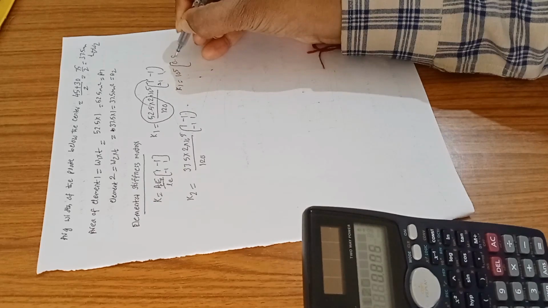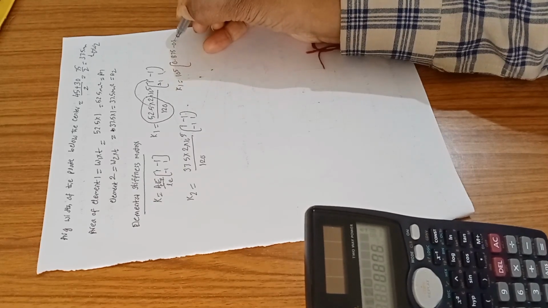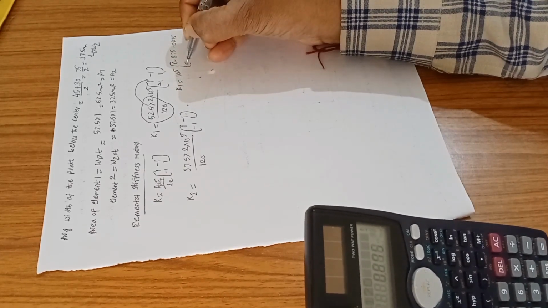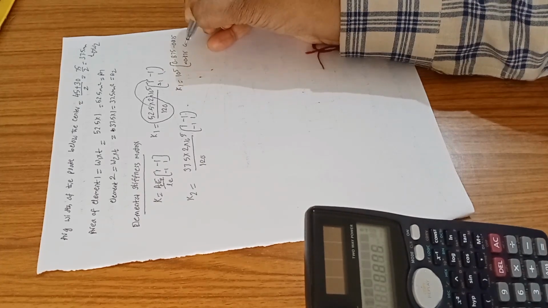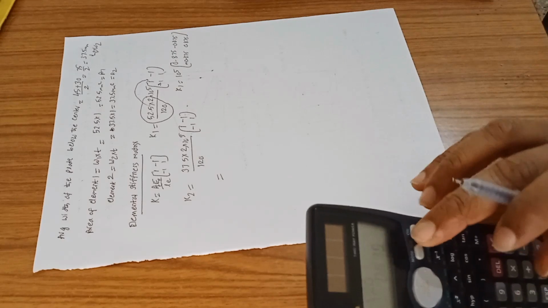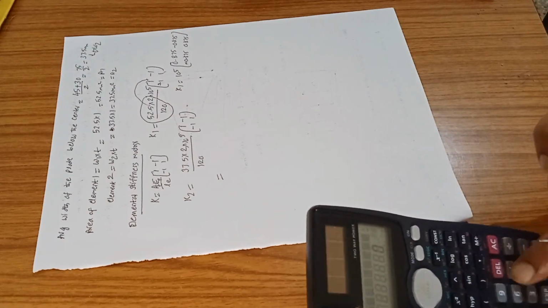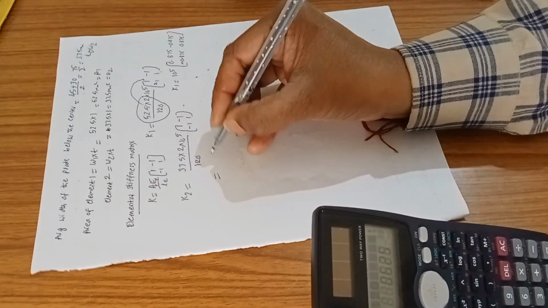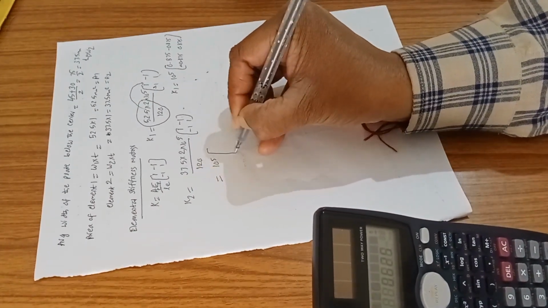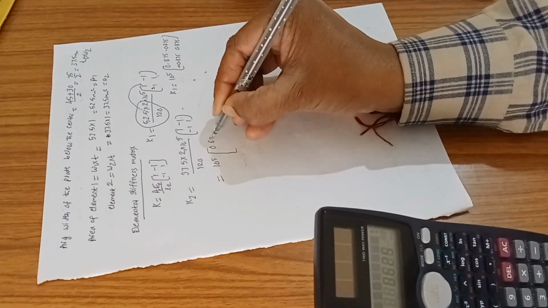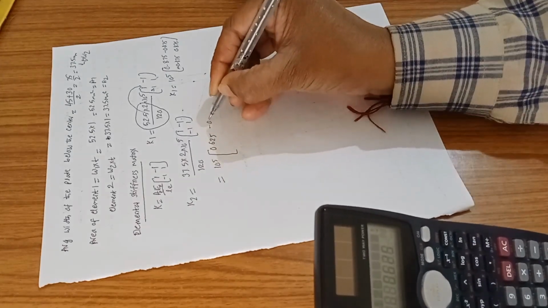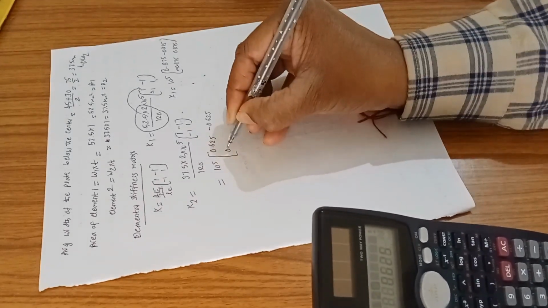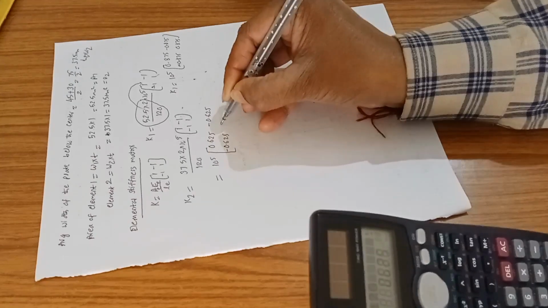That 0.875, I'm going to multiply it inside, so I get minus 0.875 and plus 0.875. Similarly for K2, 37.5 multiplied by 2 divided by 120, I'm going to get 0.625. So 10 power 5 I'm going to retain here itself, while 0.625 I'm going to write here.